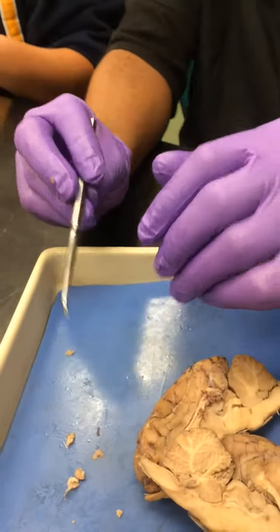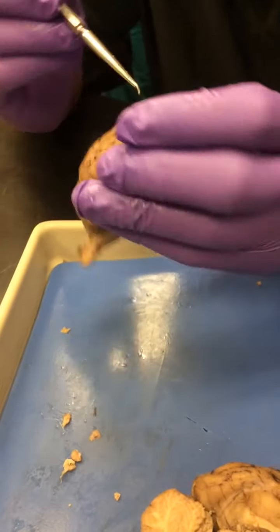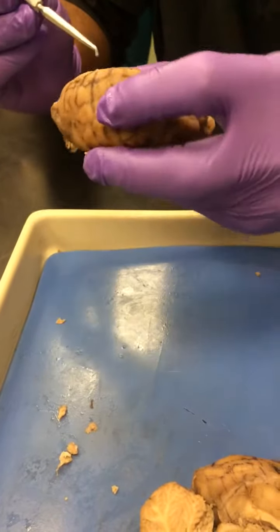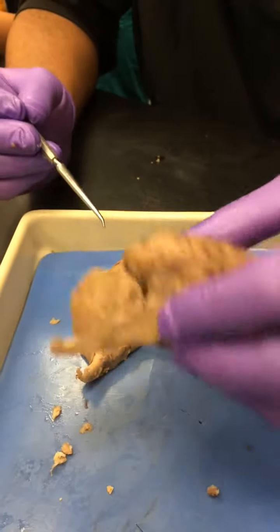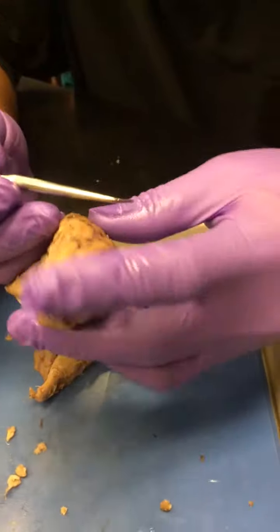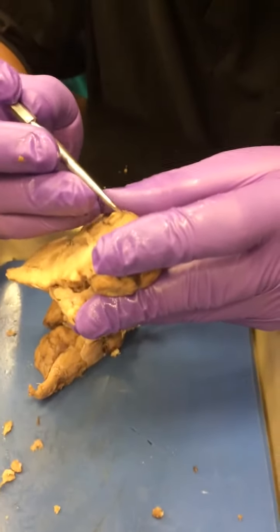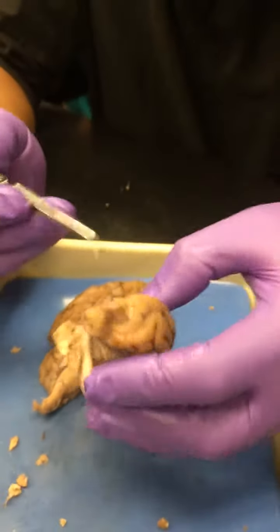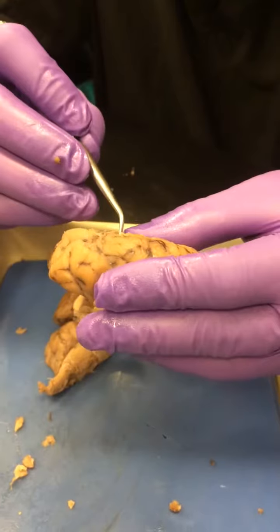Okay, and then arachnoid. Arachnoid mater. So it's really this shiny layer at the surface. And in fact, see if we could peel some of it up a little bit. No. Or the best place is when you started to separate the hemispheres.